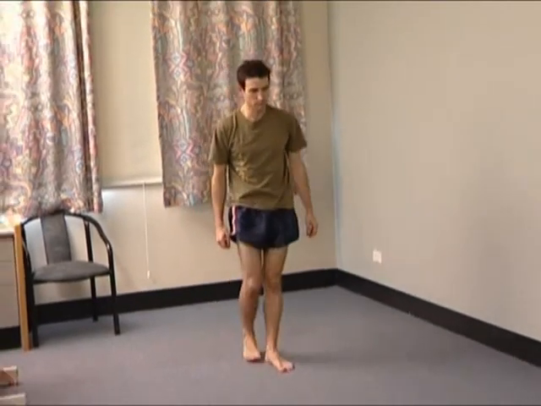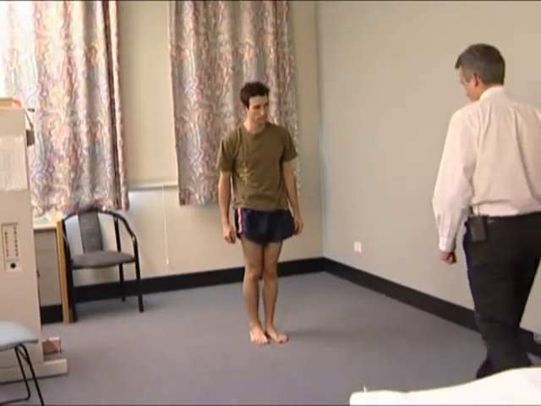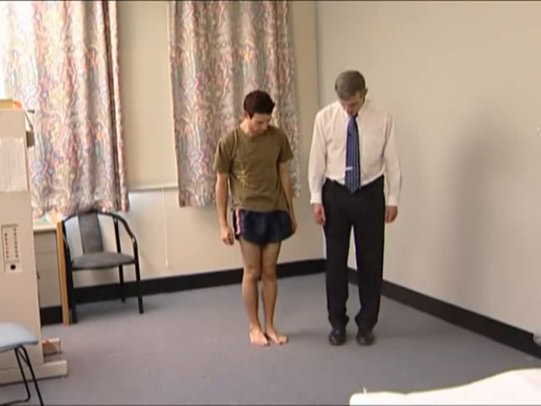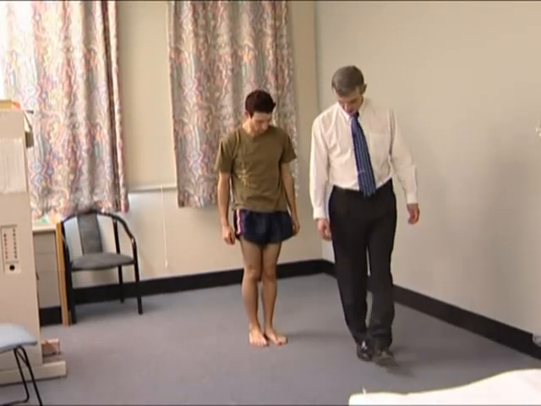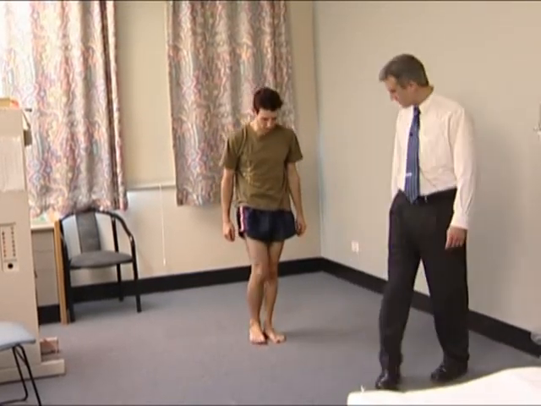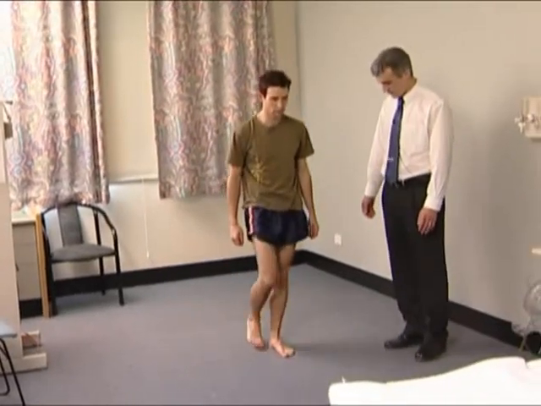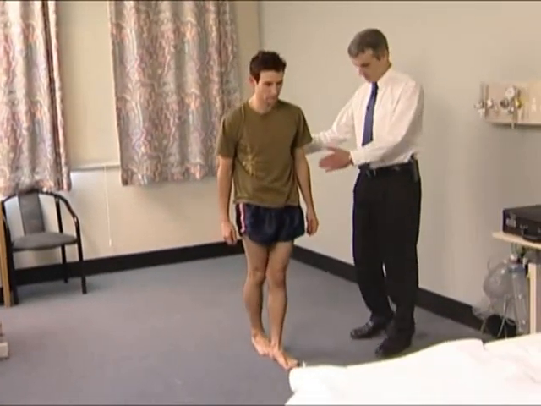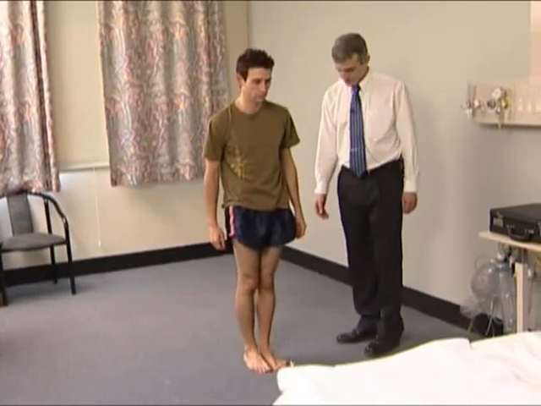Okay, stop there. What I'd like you to do now is to walk with your heel to toe. Heel to toe walking is a test of cerebellar function. Look for unsteadiness and any leaning to one side. Is the gait typical of any particular abnormality?